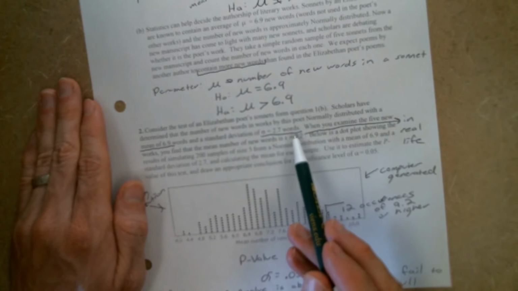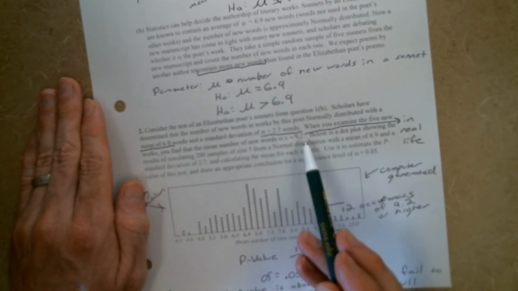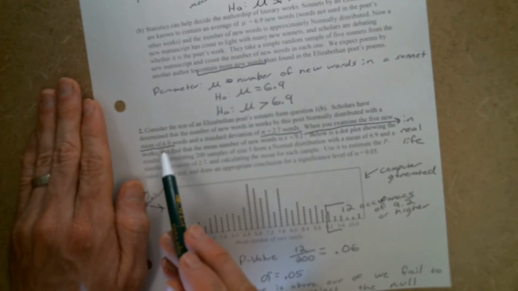So even though, yes, we ended up with 9.2 and the population mean was 6.9, we don't have enough confidence to say that we're sure that these works were by a new author. All right. Seems like it could be possible, but the evidence doesn't support it to our level of satisfaction, right?